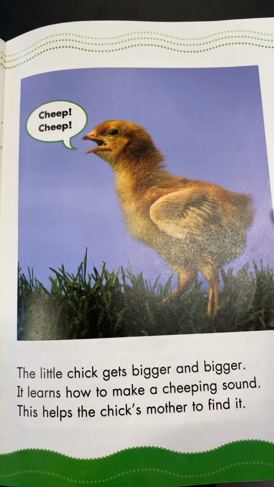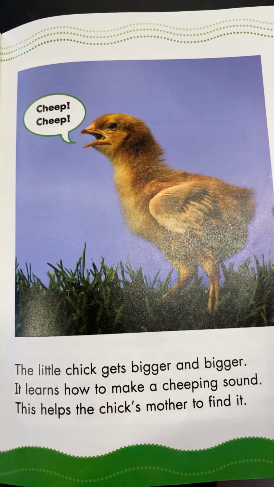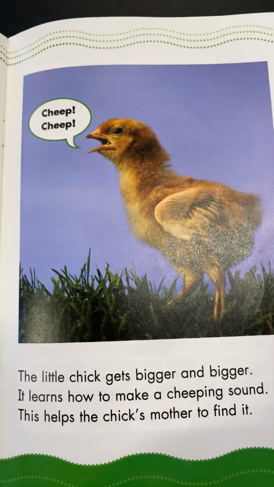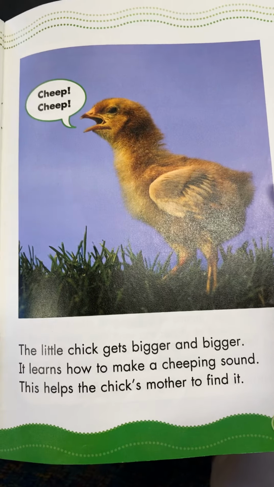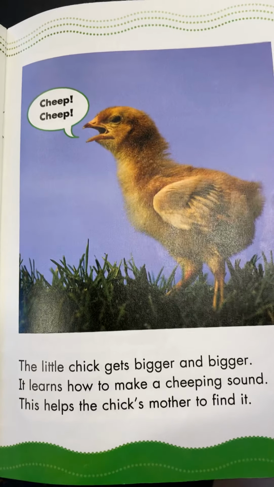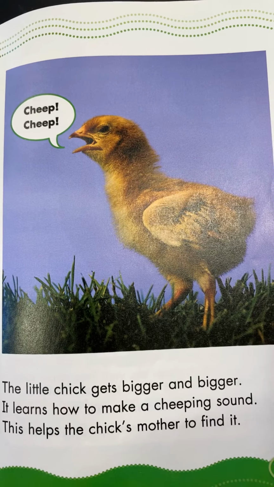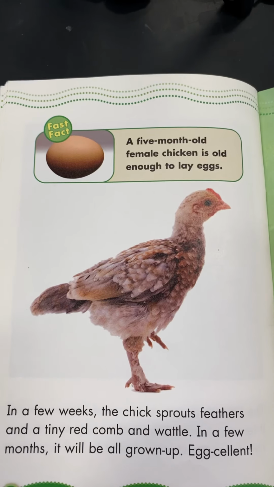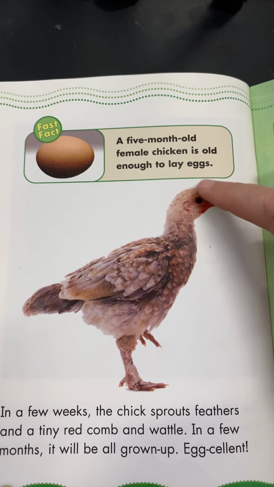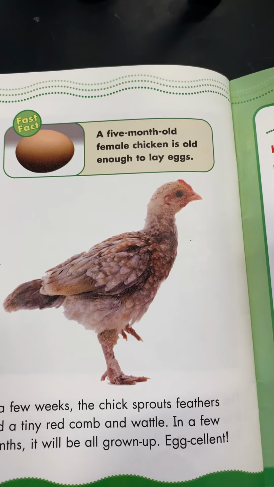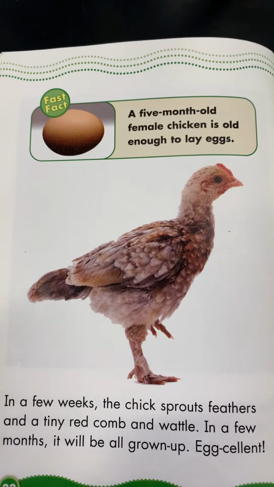The little chick gets bigger and bigger. It learns how to make a cheeping sound. Cheep, cheep. This helps the chick's mother to find it. In a few weeks, the chick sprouts feathers and a tiny red comb and a wattle. In a few months, it will be all grown up.